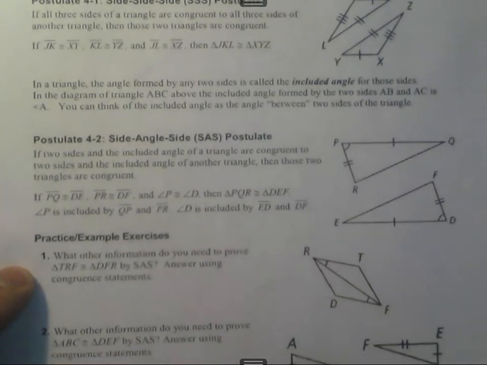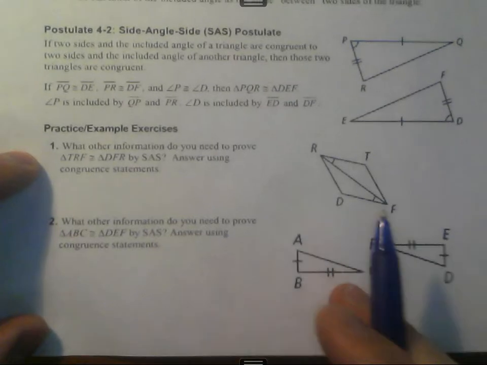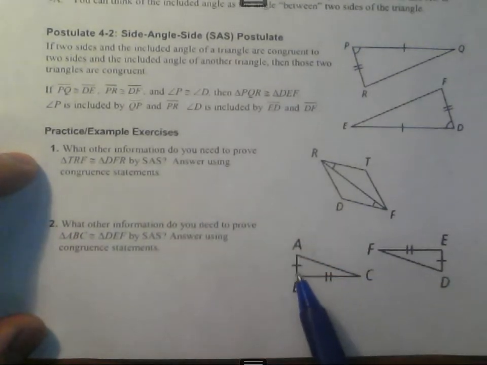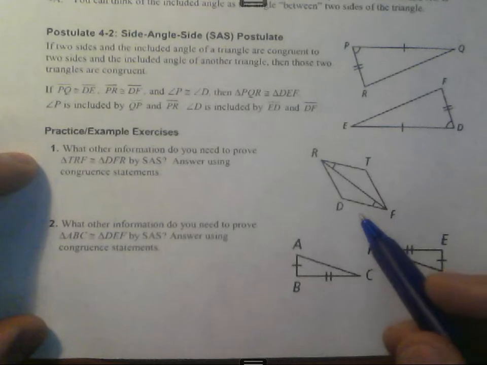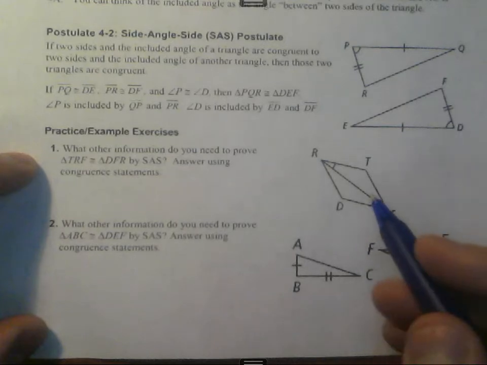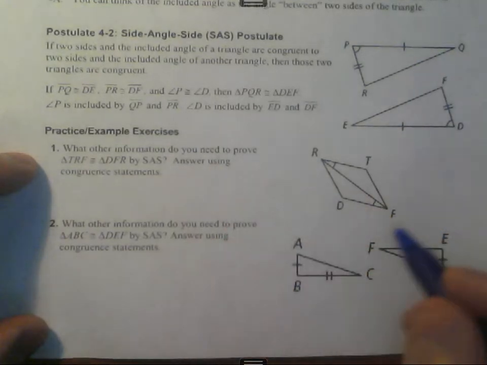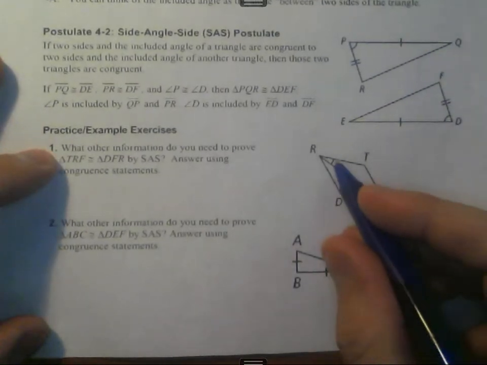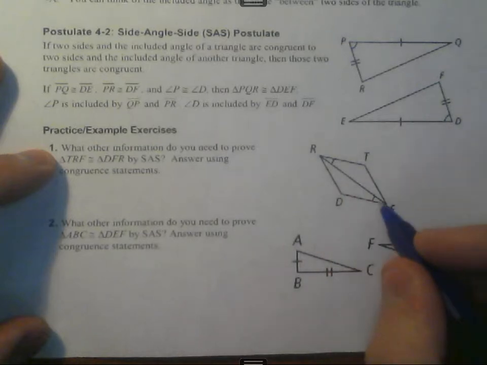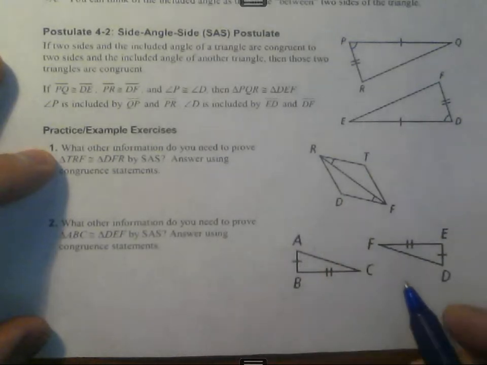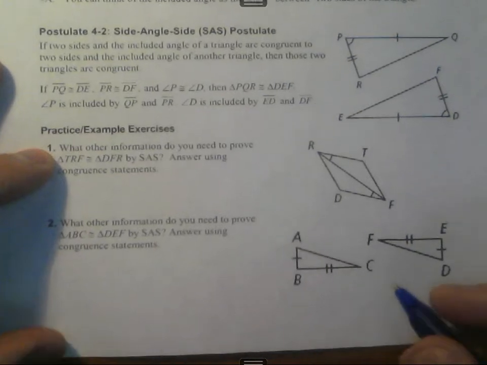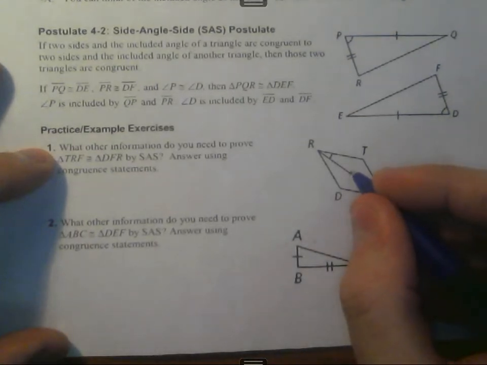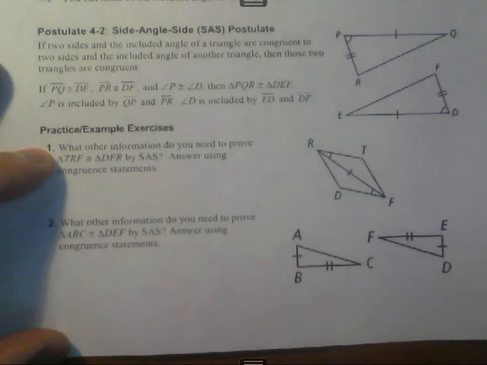So here are some practice exercise examples. Number one, what other information do you need to prove that triangle TRF is congruent to triangle DFR by side, angle, side? Answer using congruent statements. So the one thing that we know is that they both have an angle in common. We also know that they have a side in common. It might not be obvious which side, but they both share RF.